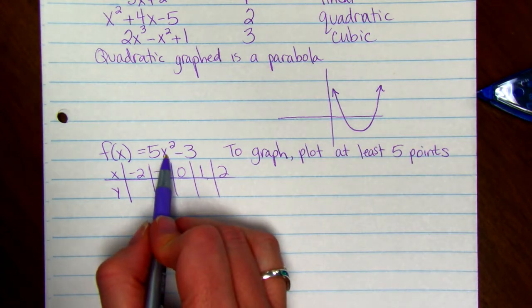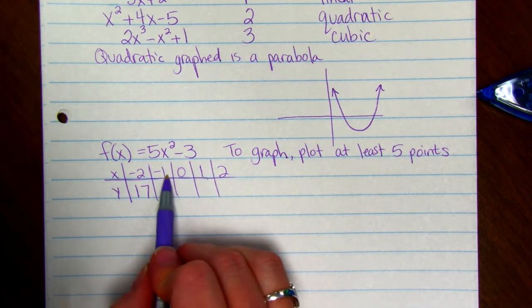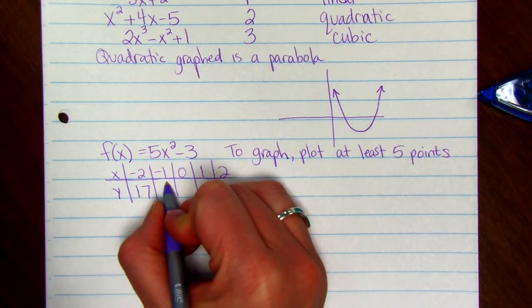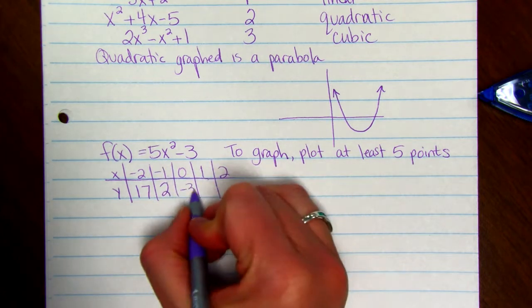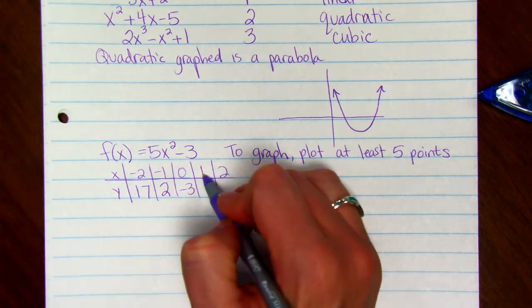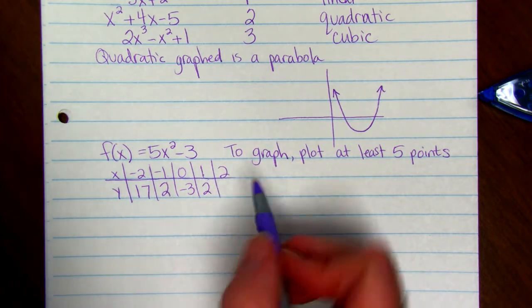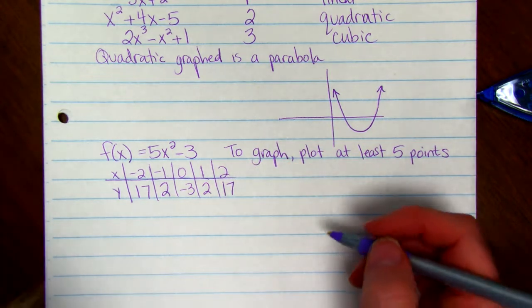-2 squared is 4, times 5 is 20, minus 3 is 17. -1 squared is 1, times 5 is 5, minus 3 is 2. 0 squared is 0, times 5 is 0, minus 3 is -3. 1 squared is 1, times 5 is 5, minus 3 is 2. Notice that it's starting to come back up again. 2 squared is 4, times 5 is 20, minus 3 is 17.